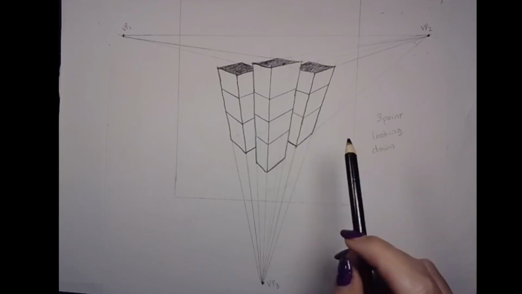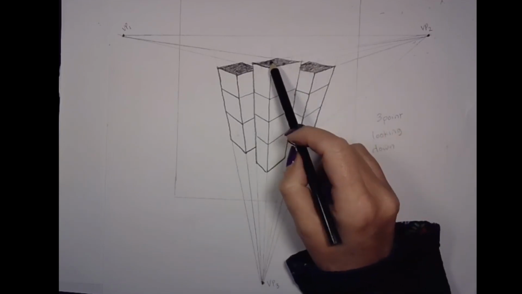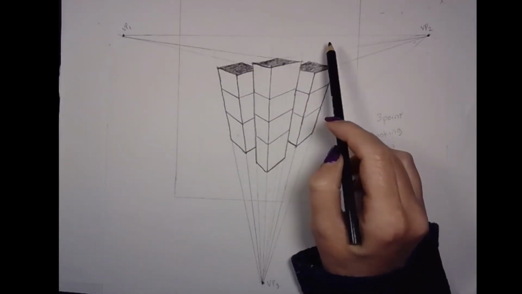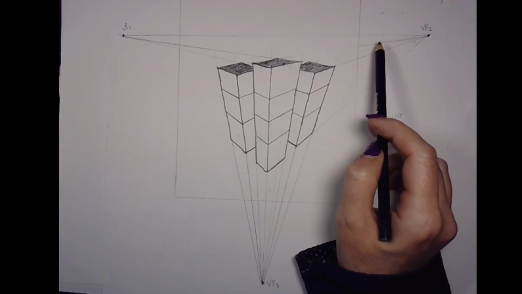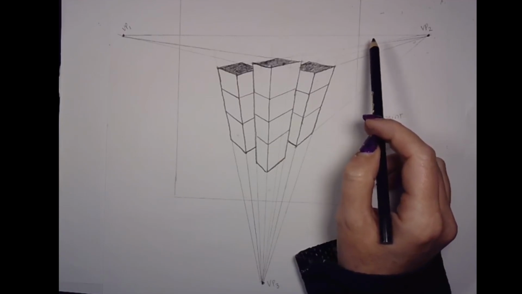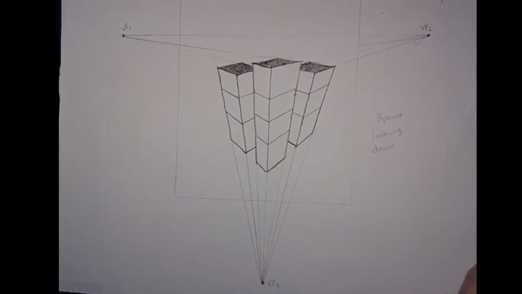That is 3-point. In this one, we are seeing the tops of the buildings because the buildings are under the horizon line. In the last drawing, looking up, we didn't see the bottoms because the buildings were over the horizon line. I'm going to stop here.